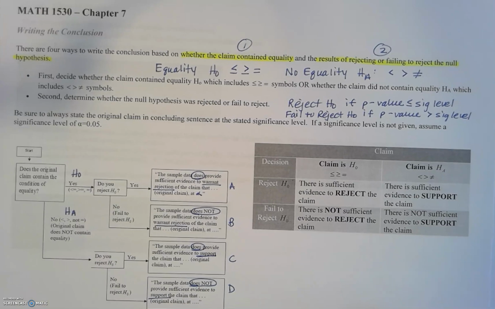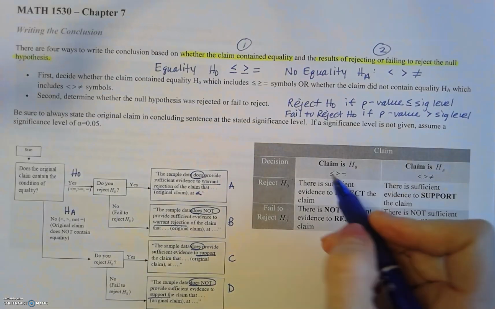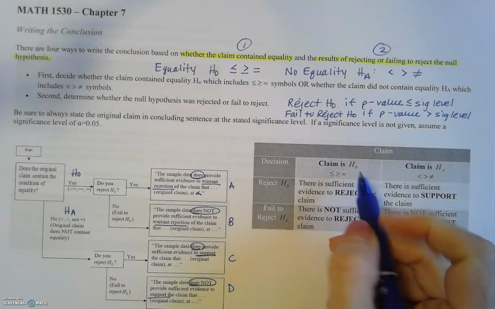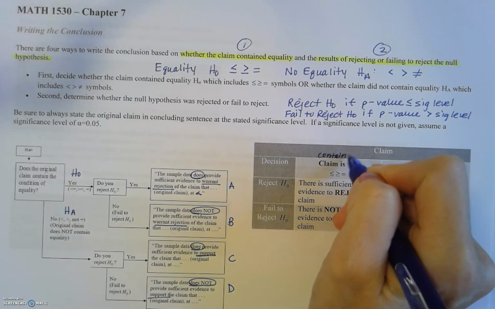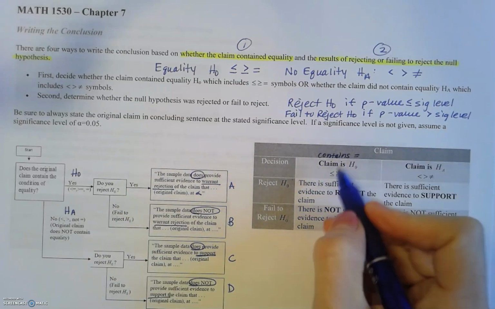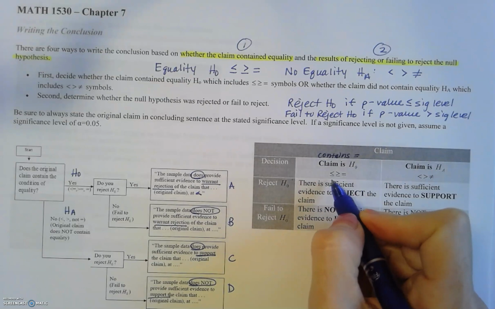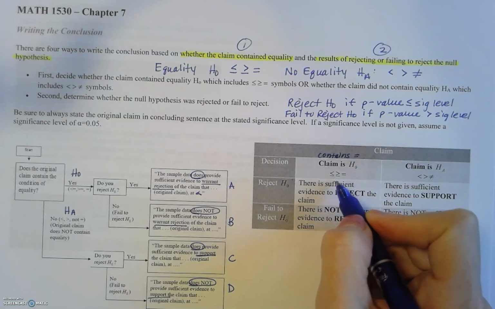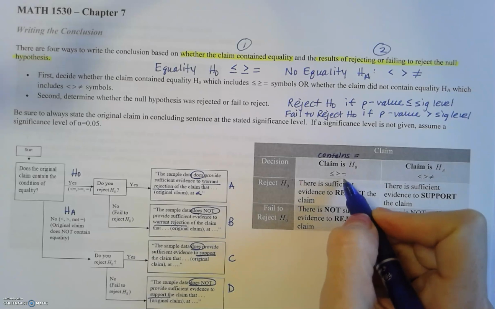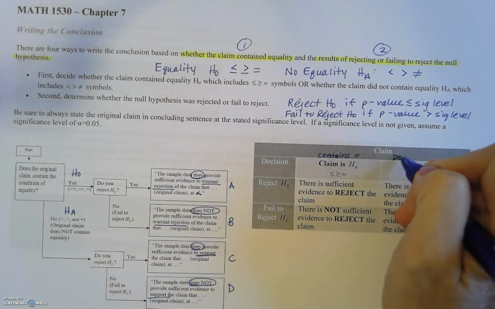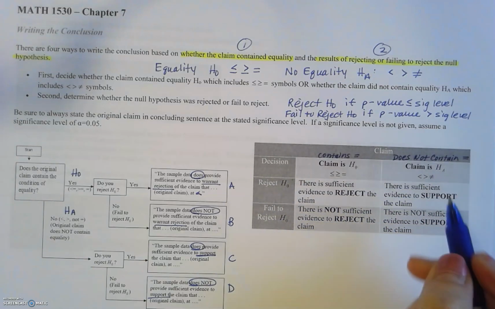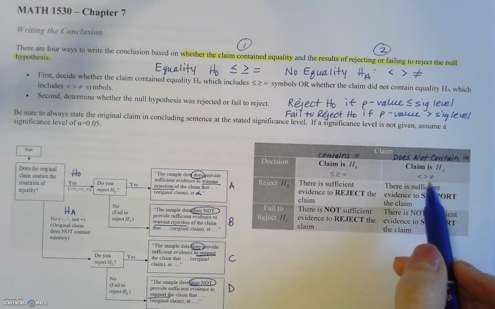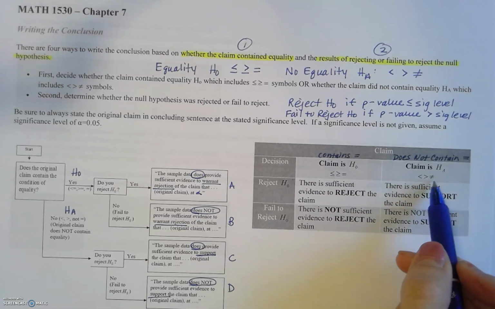Or you can look at it in a table form. If the claim is H sub 0, remember that means it contains equality. Equality means there's equality in less than or equal to, that has equal to in it, greater than or equal to, that has equal to in it, and obviously the equal to sign. Or the claim does not contain equality, which is with the H sub A. That's why it has a less than, greater than, or not equal to symbol.